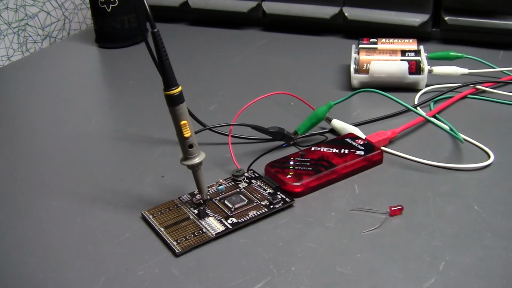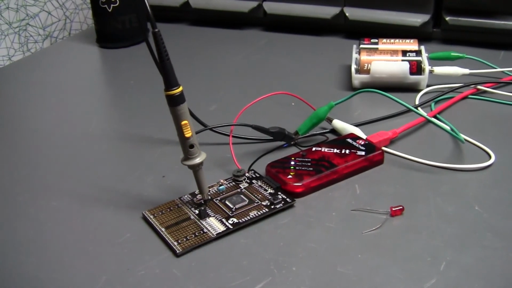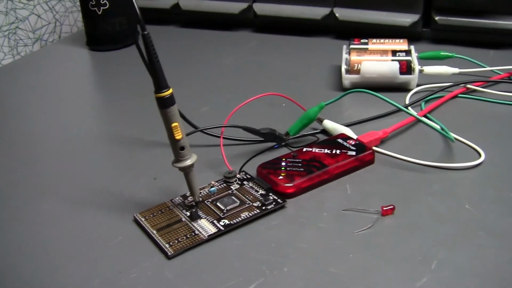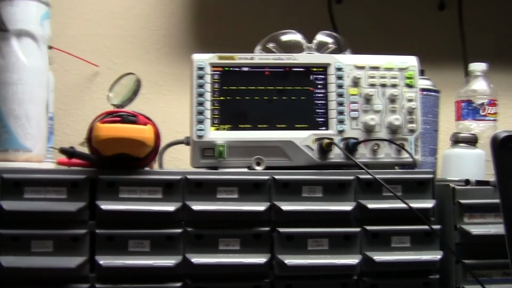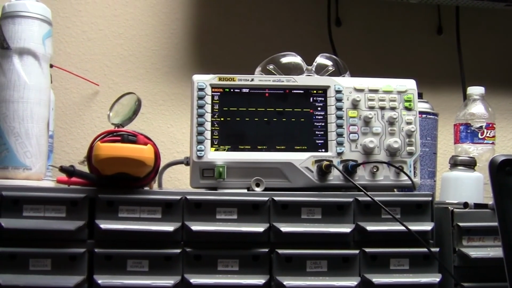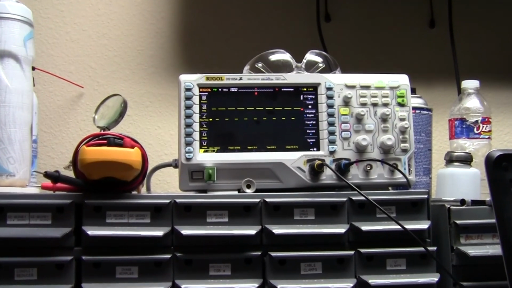All right, guys, so I've got the PIC18F plugged into the computer and plugged into my little demo board here with the 18F45K20. I've got my probe on RC1, which is the pulse width modulation output there of the CCP2 module. And of course I've got my batteries powering everything. And so here's the scope. And let's go ahead and zoom in on that.